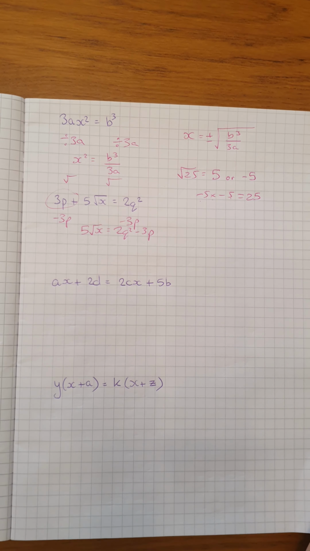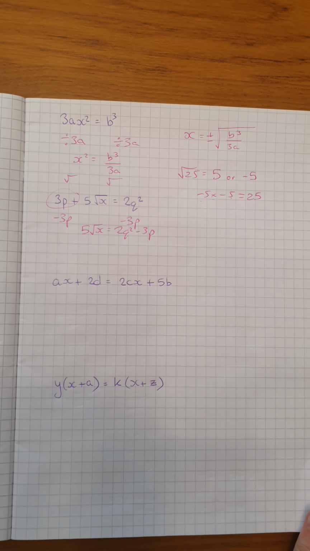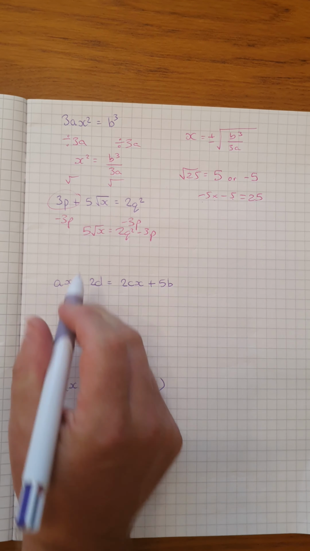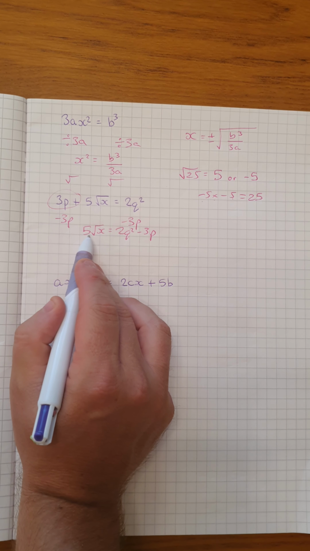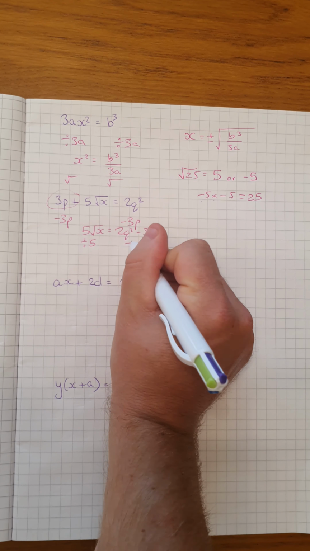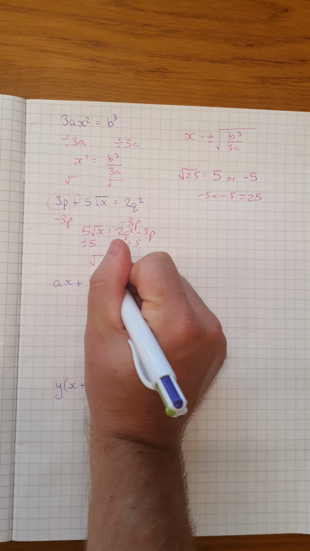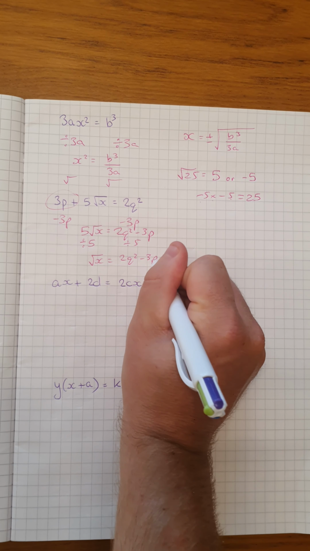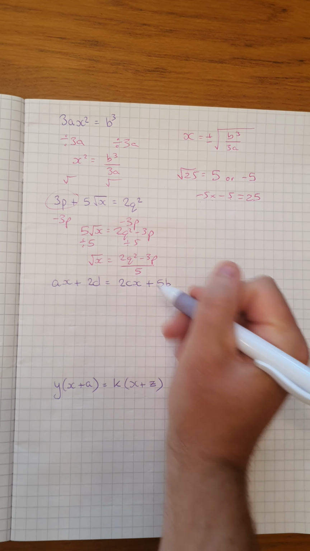So we get 5 root x equals 2q squared minus 3p. I'm then going to get rid of the multiplied by 5, so I'm going to divide both sides by 5. So now I've got root x equals 2q squared minus 3p all over 5.